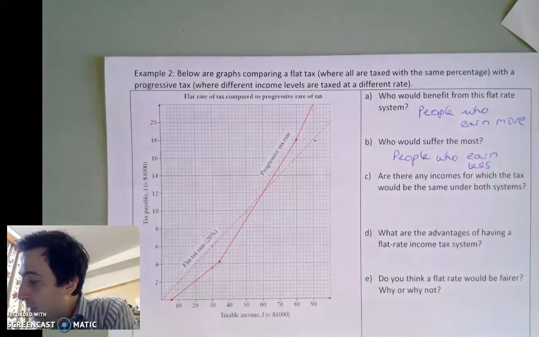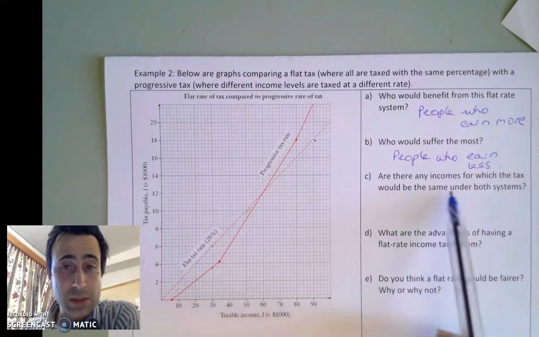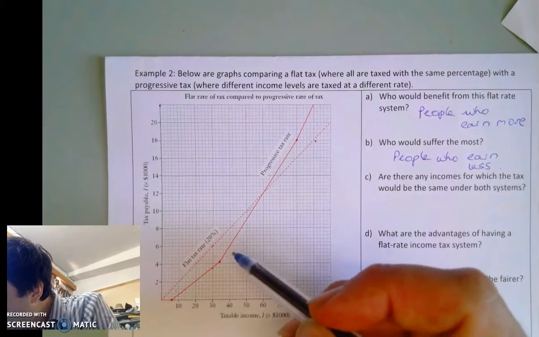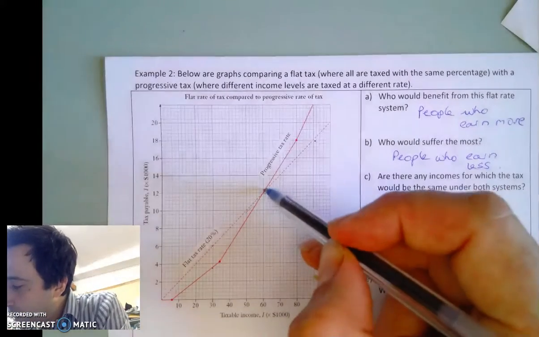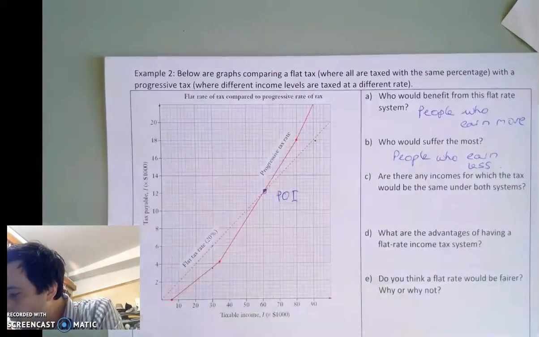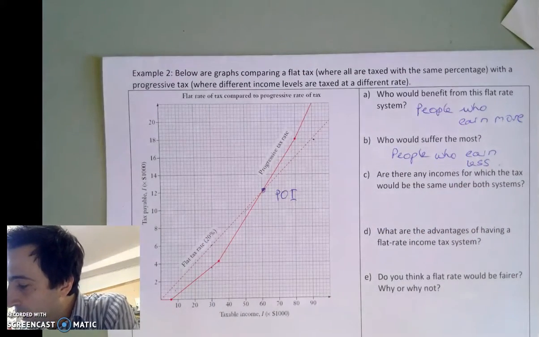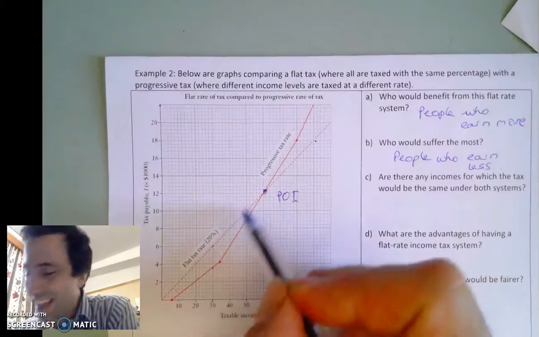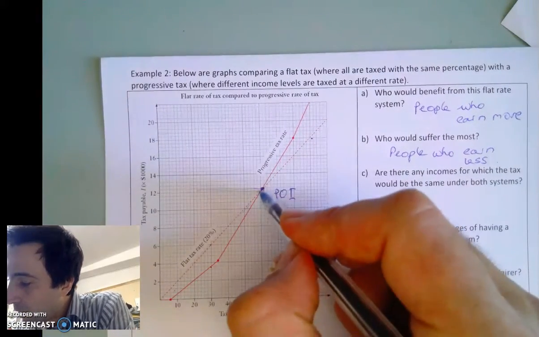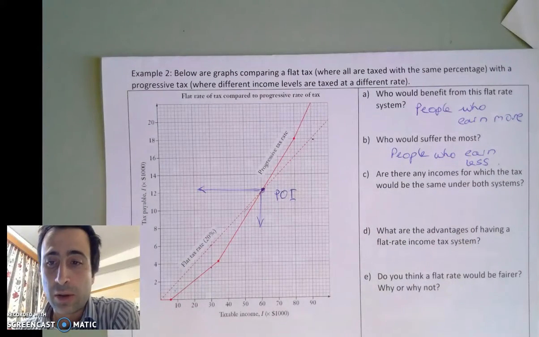Are there any incomes for which the tax would be the same under both systems? Absolutely, because the person at this point, which is what we call the point of intersection, down here, if you're earning about $61,000, you'll see that under both of these tax rates you're paying the exact same amount of tax, regardless of what type of tax rate you're using.